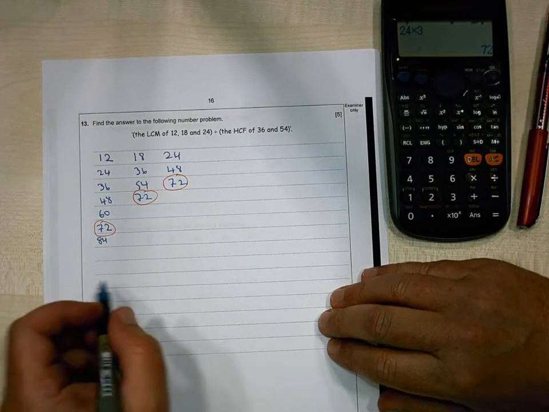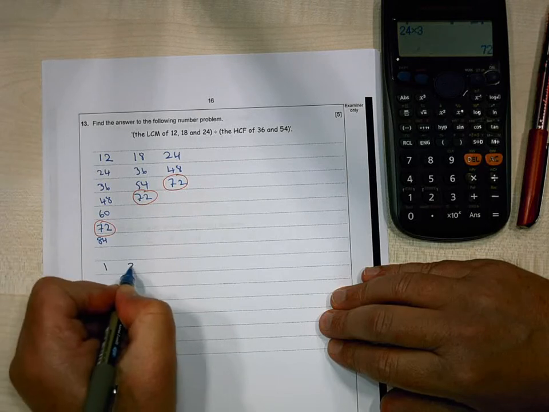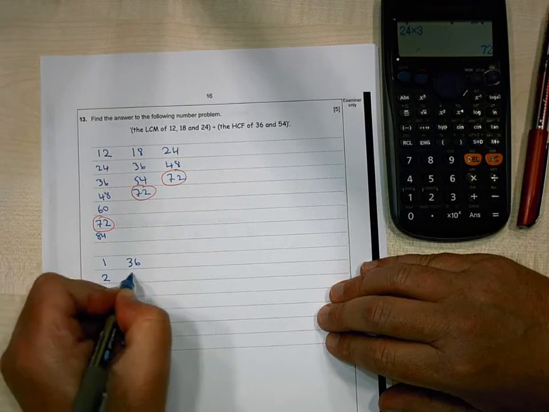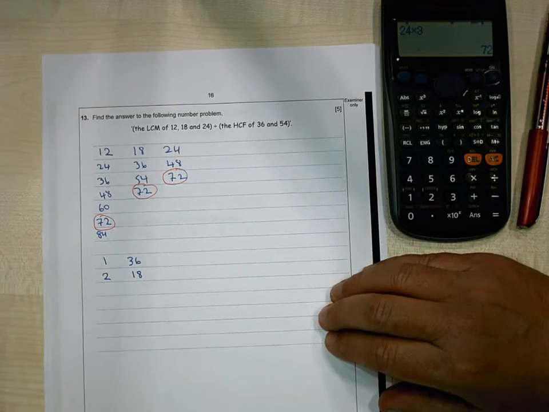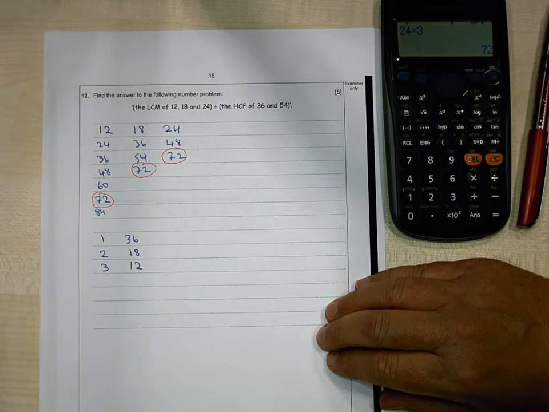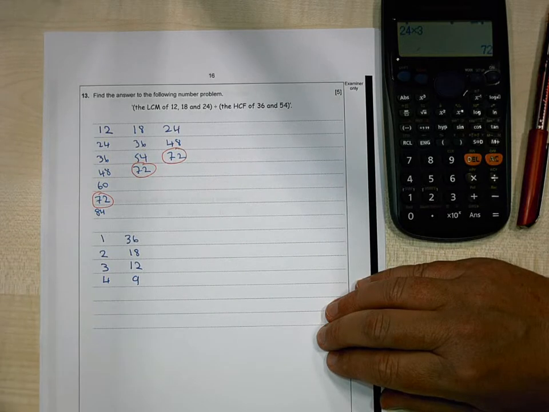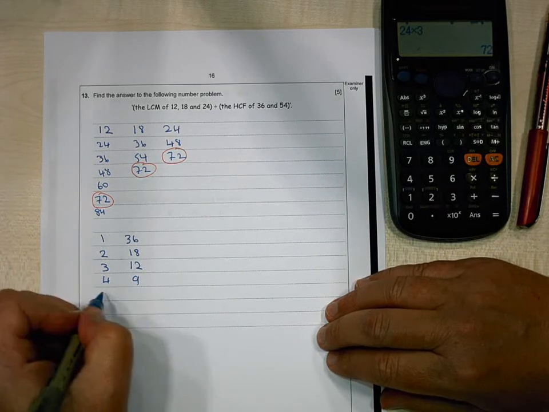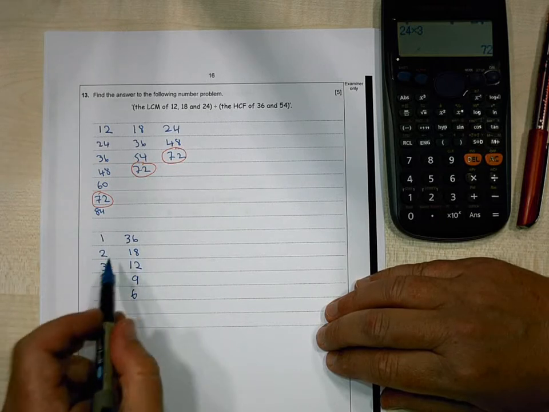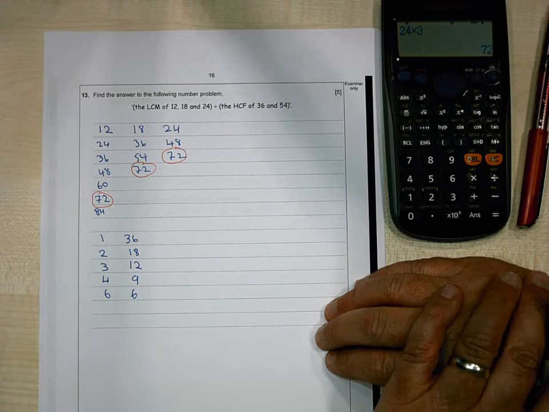So the highest common factor of 36 is, well, 1 and 36 are factors, 2 and 18, 3 goes into 36 12 times, 4 goes into 36 9 times, 5 doesn't, 6 goes into it 6 times, so then it repeats. So those are my common factors of 36.